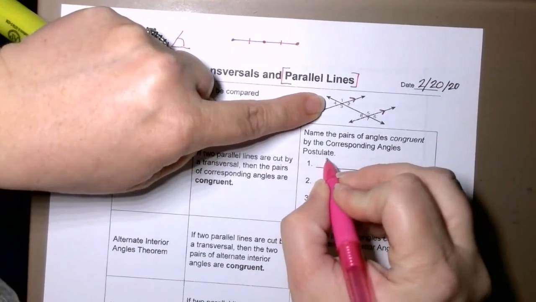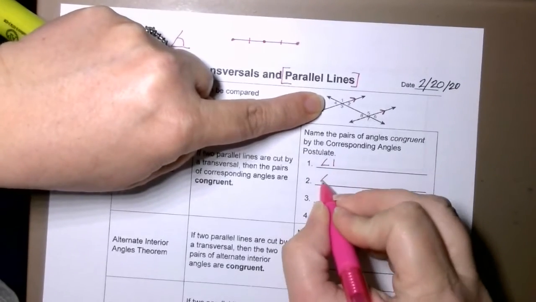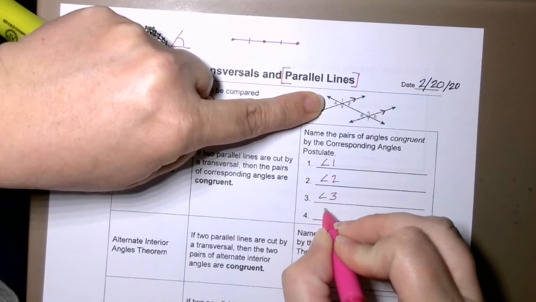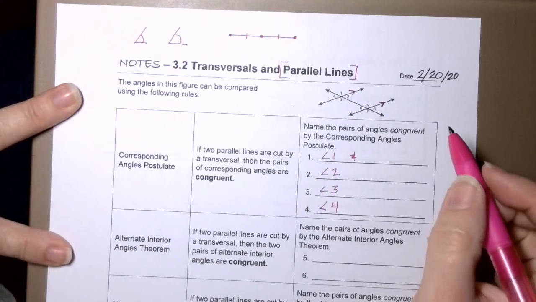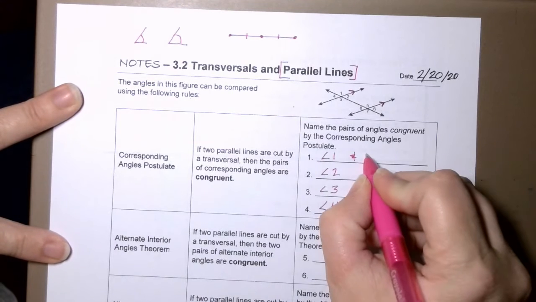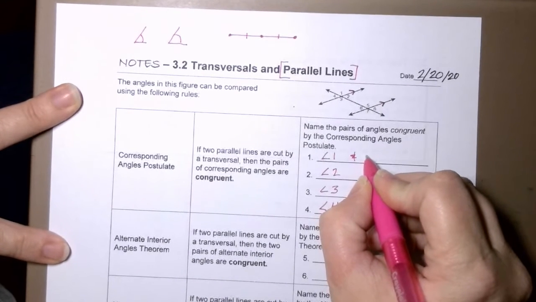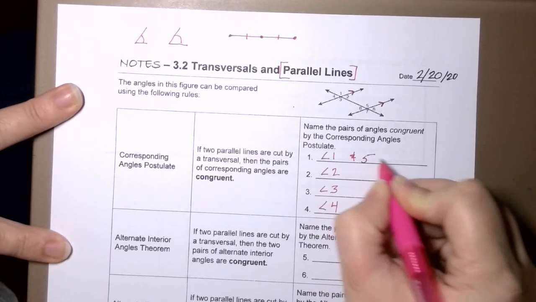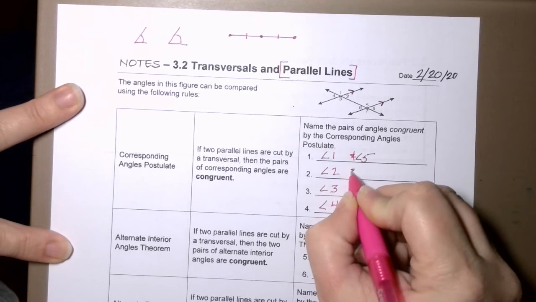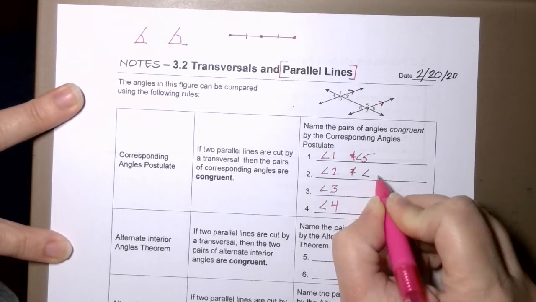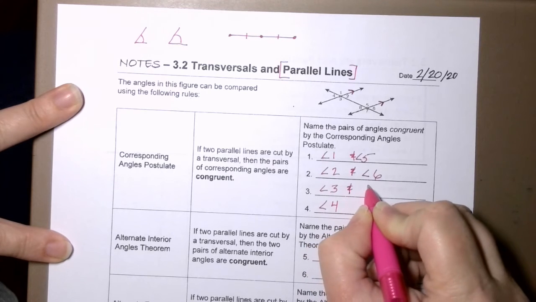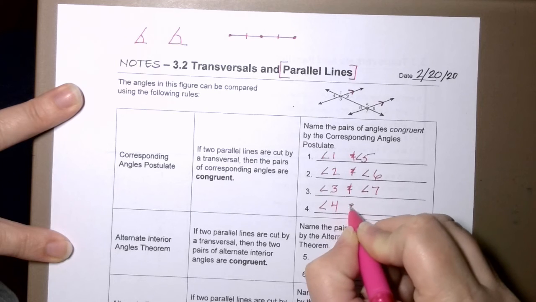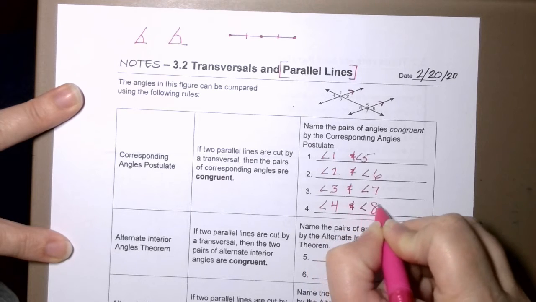If I said angle 1, angle 2, angle 3, angle 4, what angle is corresponding to angle 1 in this diagram? Which one? 5. Okay. Oops, angle 5. Angle 2 is corresponding with what? Angle 6. Angle 3 is corresponding with angle 7. And angle 4 is corresponding with angle 8.